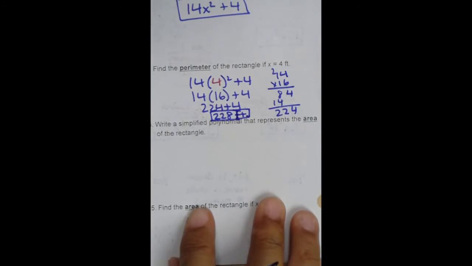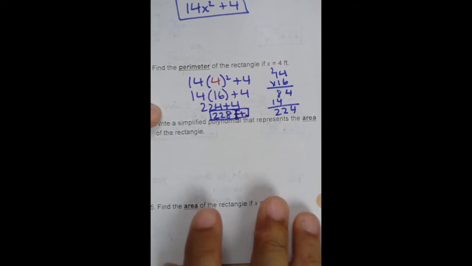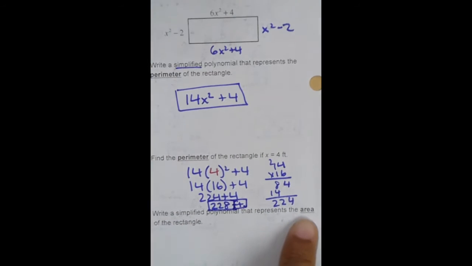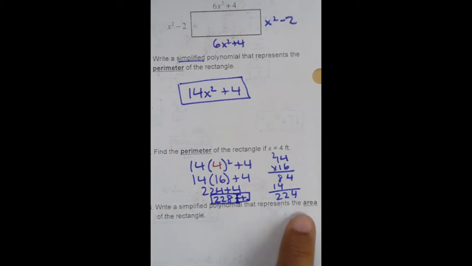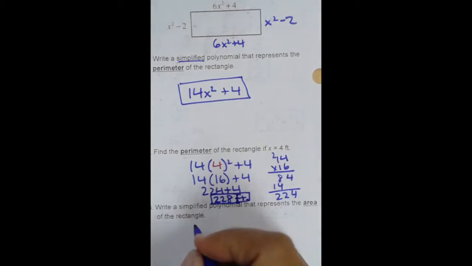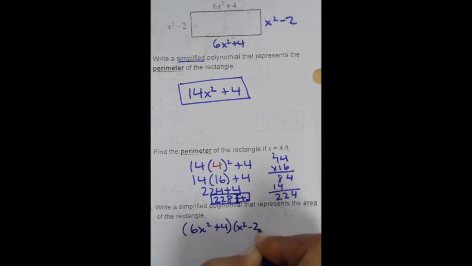All right, write a simplified polynomial representing the area. Well, this is the first area problem. Remember, area you multiply. So I'm going to slide this back up so you can take a look at the picture here. But area is just base times height. This is your base, this is your height. So you're going to multiply those together. 6x squared plus 4 times x squared minus 2.